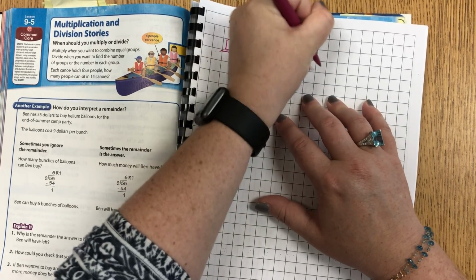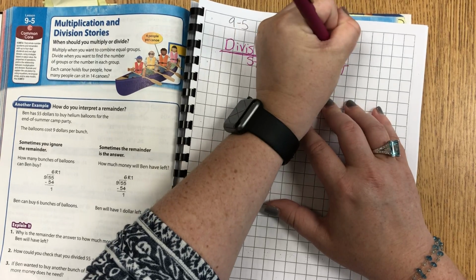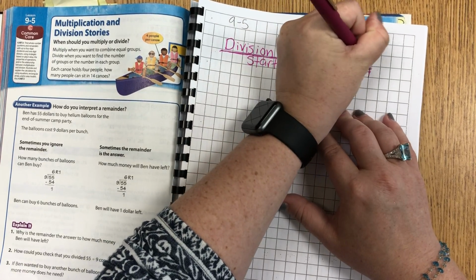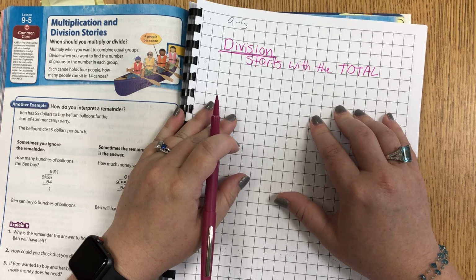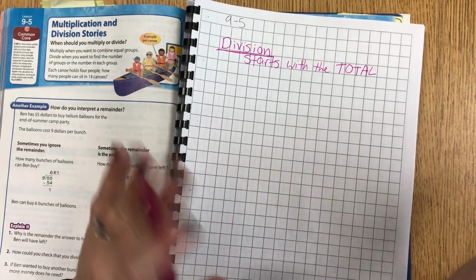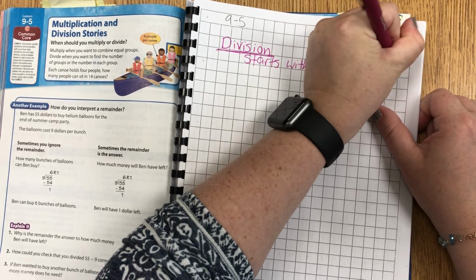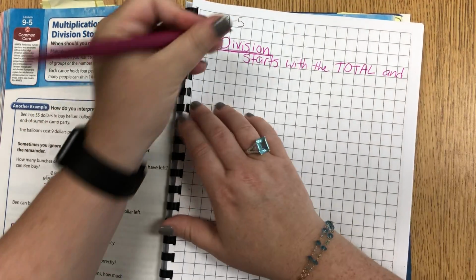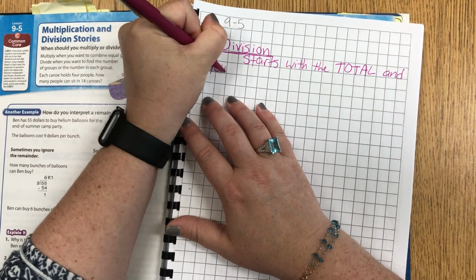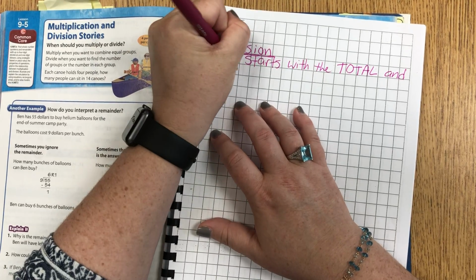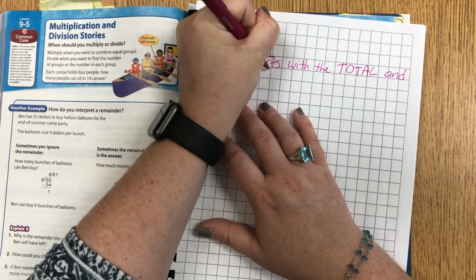with the total. It gives you the total first. It gives you the giant big number. And then once you have the total, you need to put them in groups.